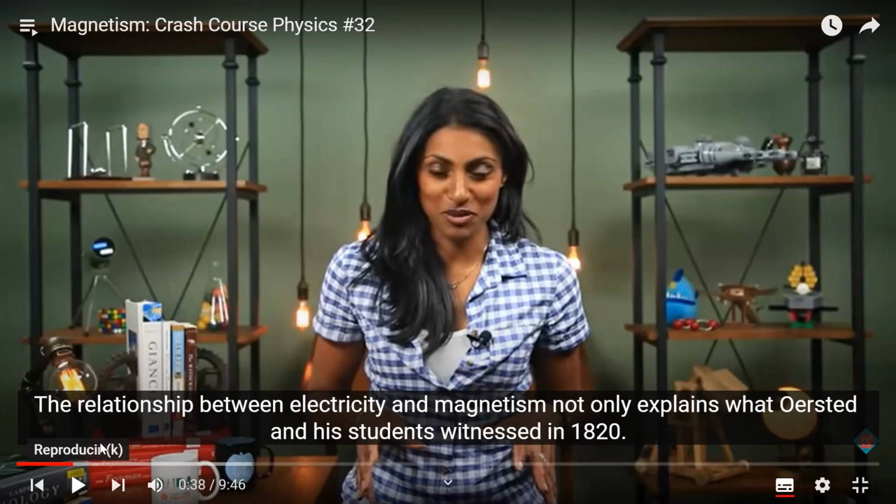Again, the experiment was that he was creating an electrical circuit demonstrating the flow of electrical current, and he had a magnet near. So when he turned on the circuit, or when the electrical current was flowing, he noticed that the magnet moved. If the current moved in the other direction, the magnet moved in the opposite direction.